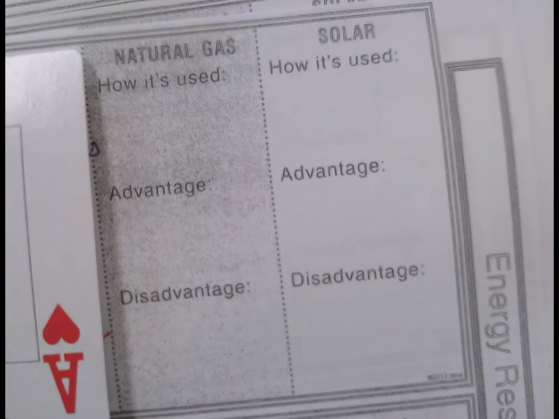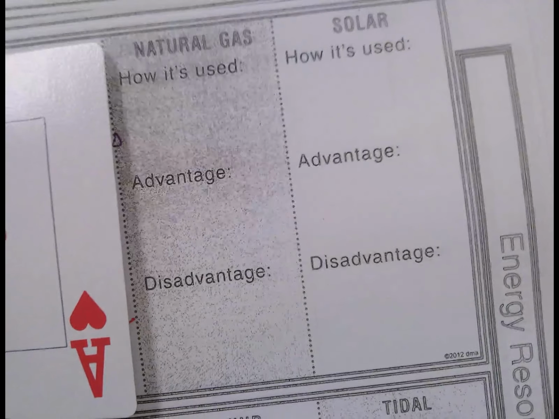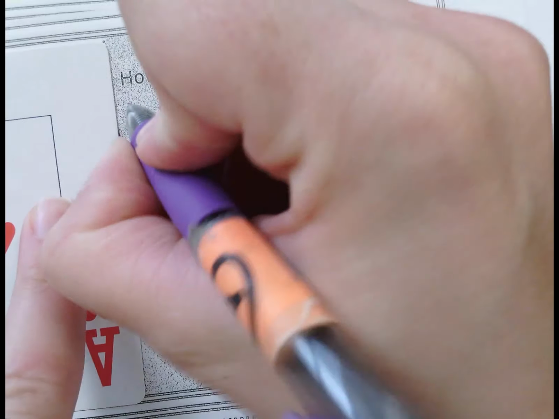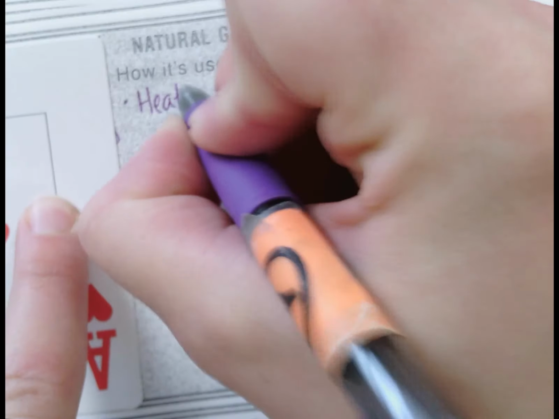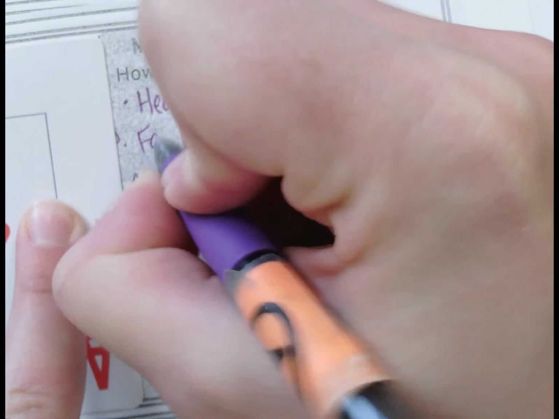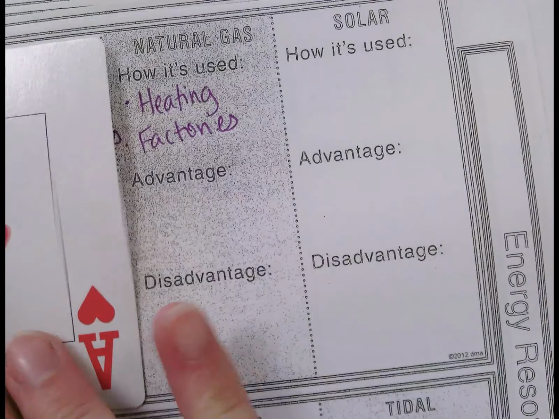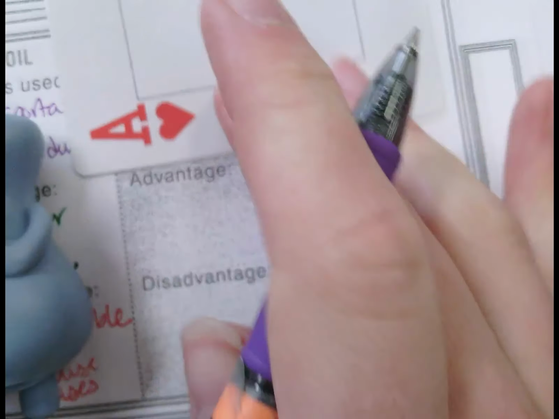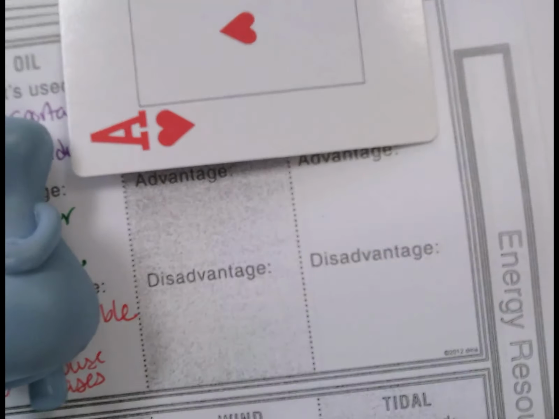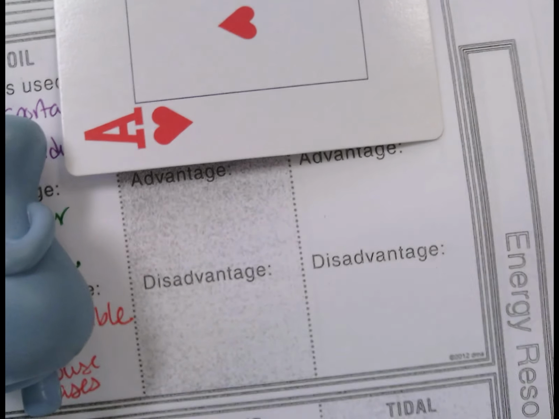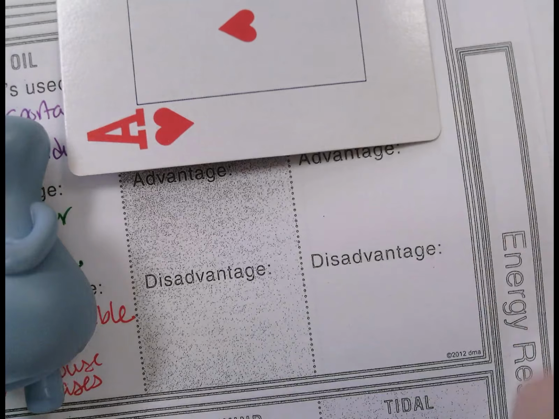Natural gas. If you have a propane tank or natural gas coming to your house because it's used in your furnace, most of the time it's going to be used for heating. But it's also used in factories and other such places. You're going to see it a lot, more than you might think. If you have a gas-powered stove or a gas furnace, all that's going to be powered by natural gas.